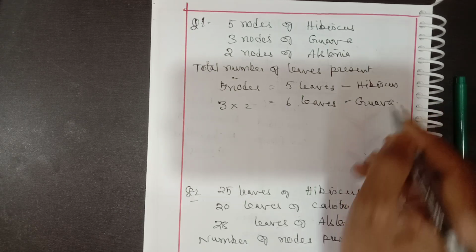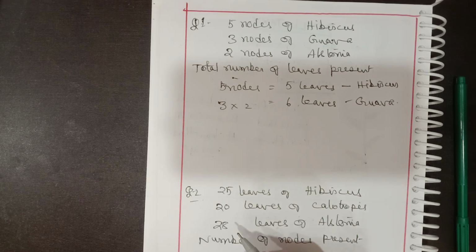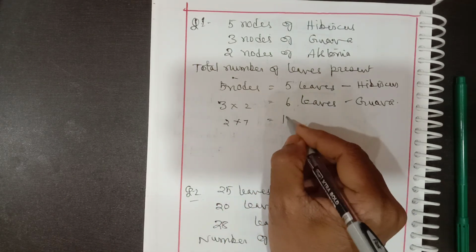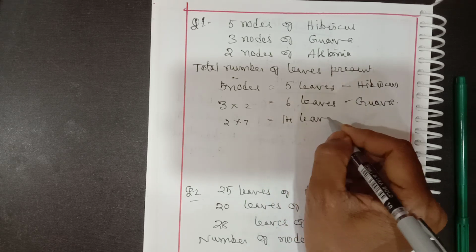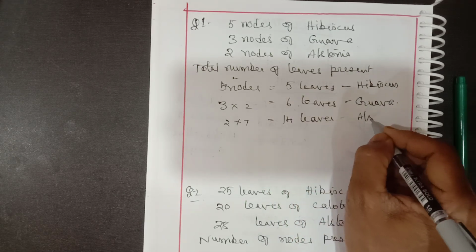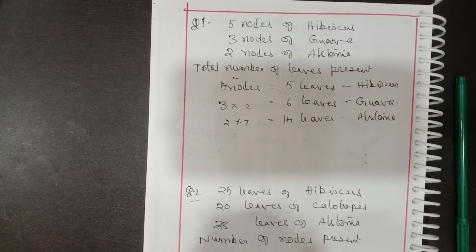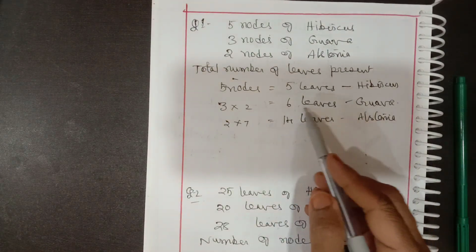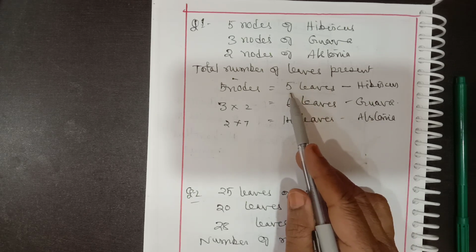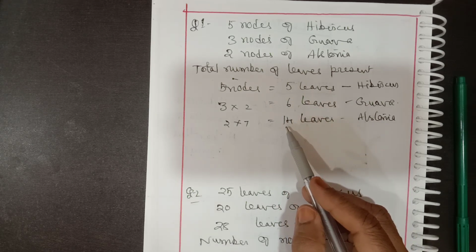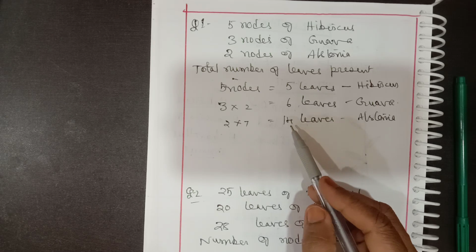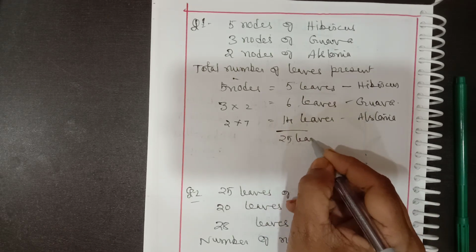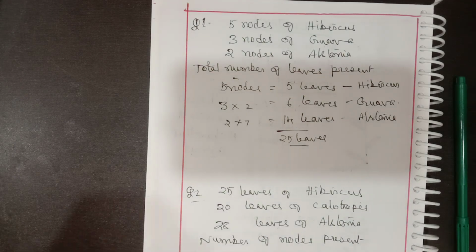Now the third one, Alstonia: 2 nodes, and each node has 7 leaves. So 2 into 7, there will be 14 leaves. Altogether, if we total it up, 6 plus 5 is 11, and 11 plus 14, in total we get 25 leaves. This is one type of question.